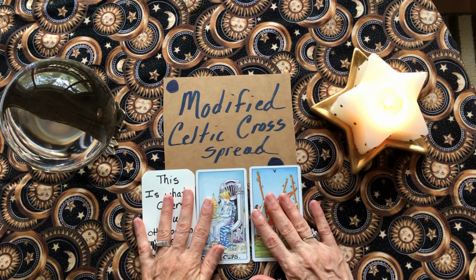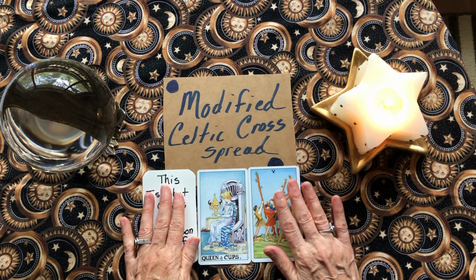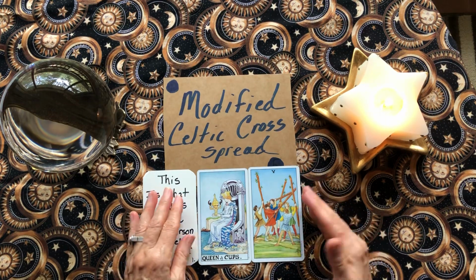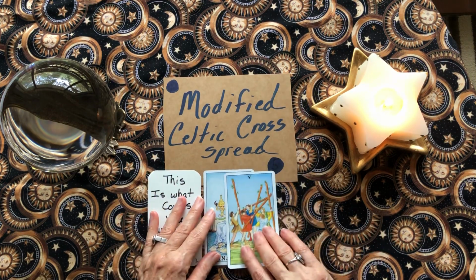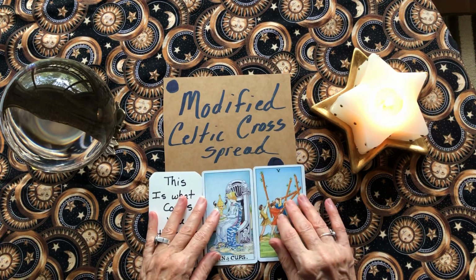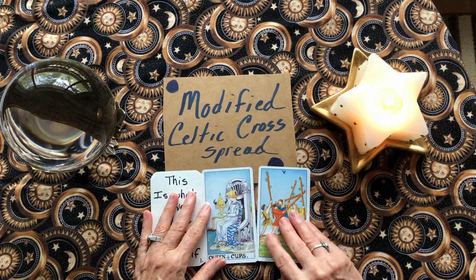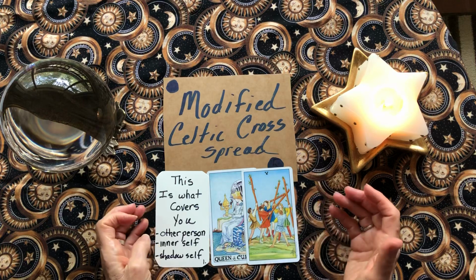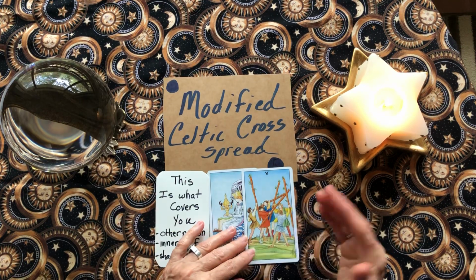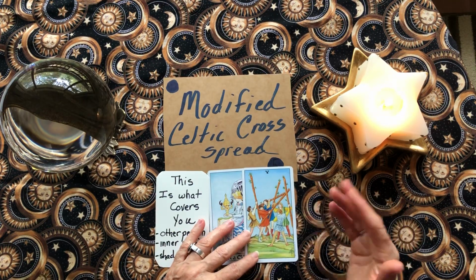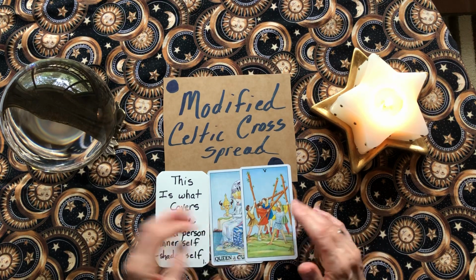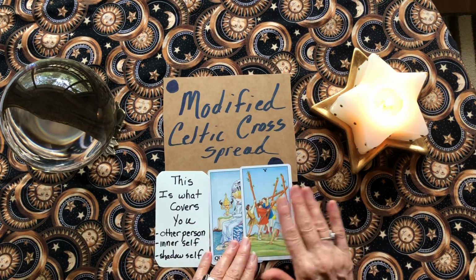So in a nutshell, there's a little bit of opposition going on with the client. Someone is talking and maybe trying to convince the client that there needs to be an understanding or a change to occur. So that would be the outer influence.